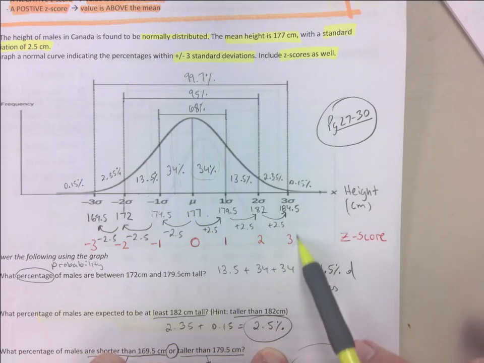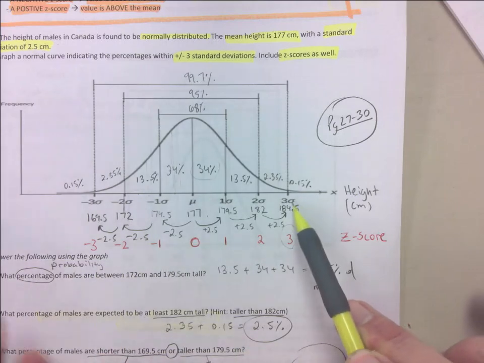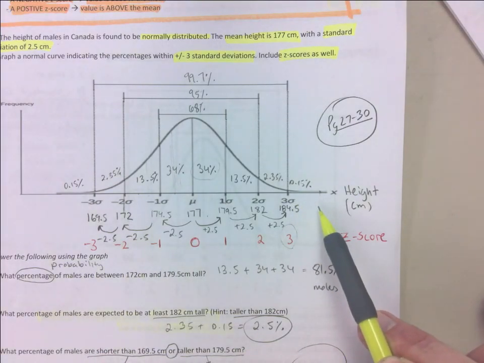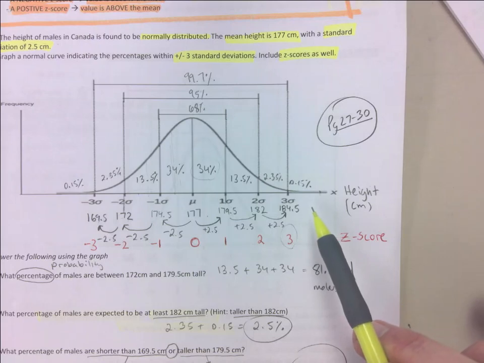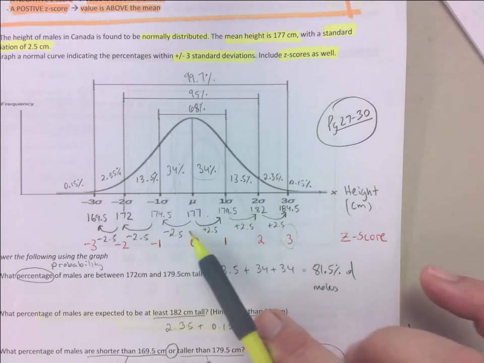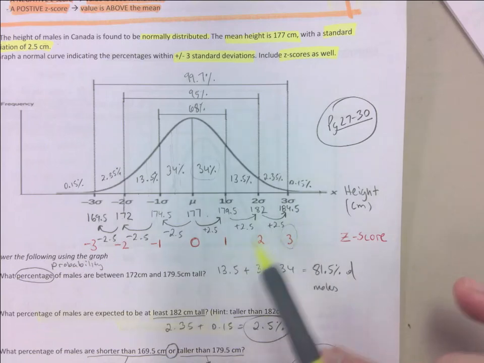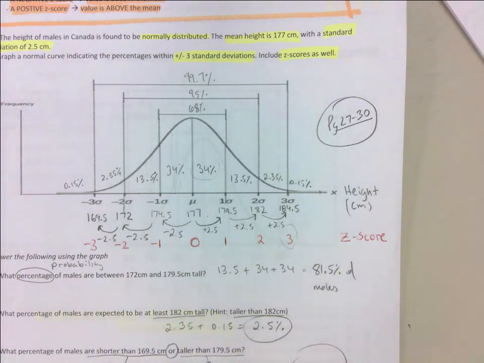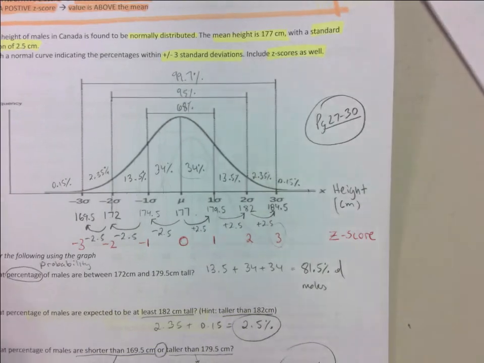What's my z-score going to be? It's going to be +3 point something, right? It's going to be well above the average. So a z-score tells us how far above or below the mean you are with that particular height in this case. It could be weight, it could be IQ score, you name it.